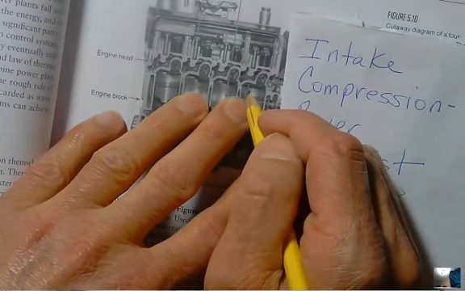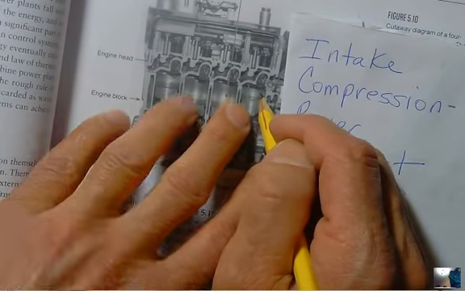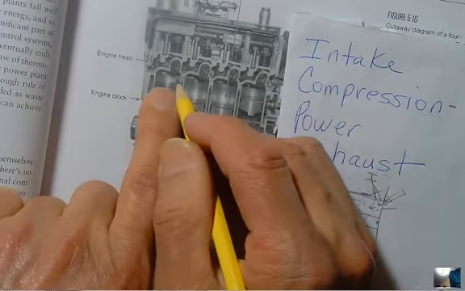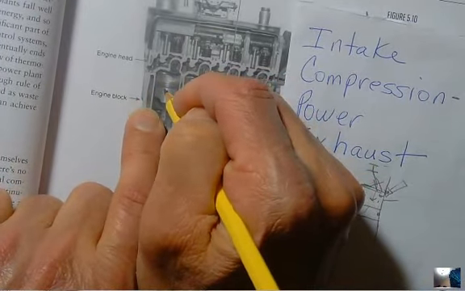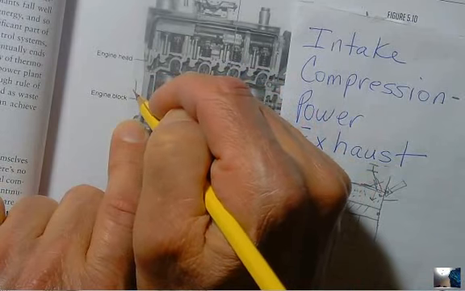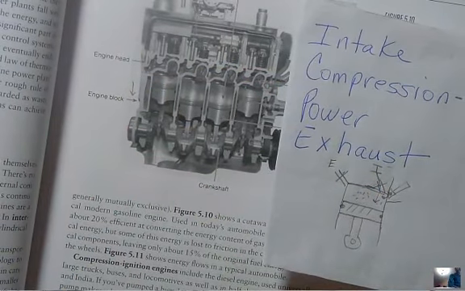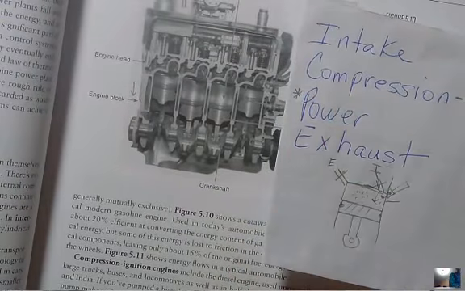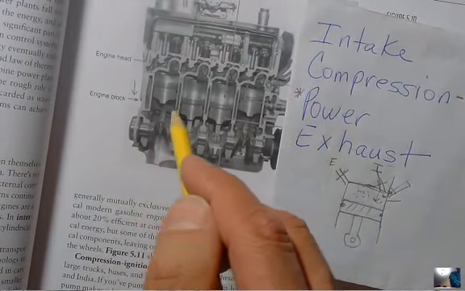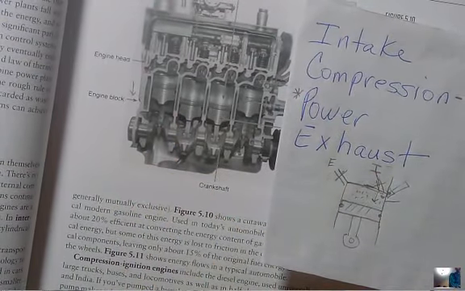A small explosion would occur in this cylinder and force the cylinder back down. So only one of the 4 actually provides the power. This stroke right here, where the explosion takes place, provides all the power, and the other 3 are just maintenance that go around in a circle.